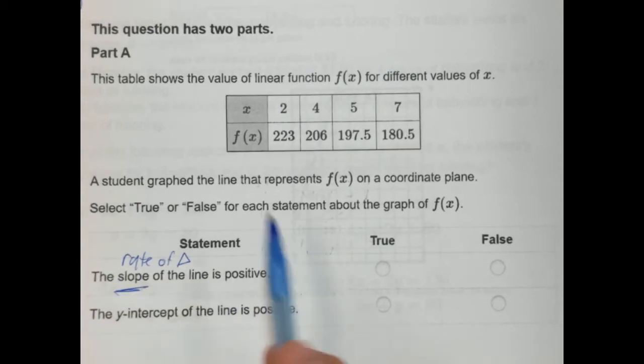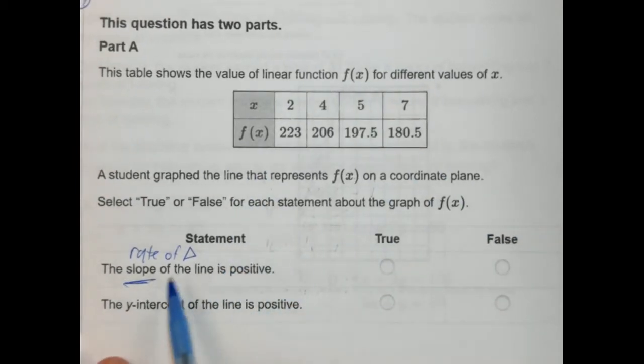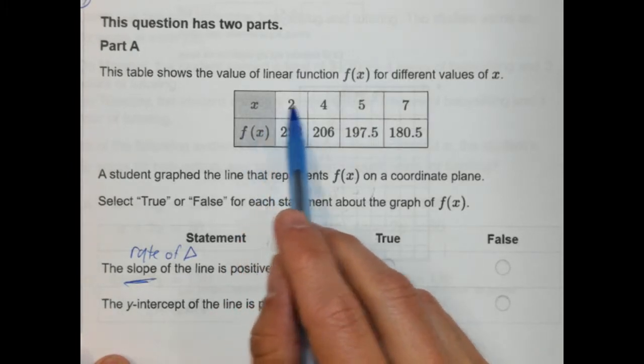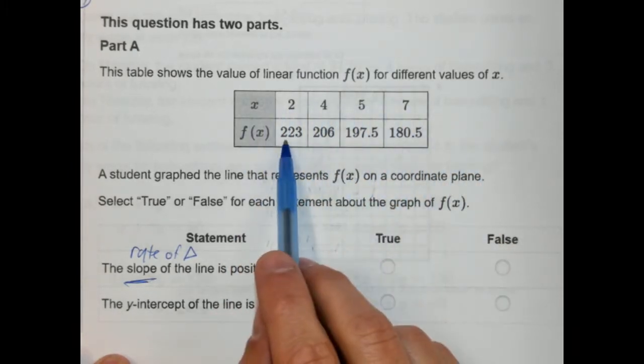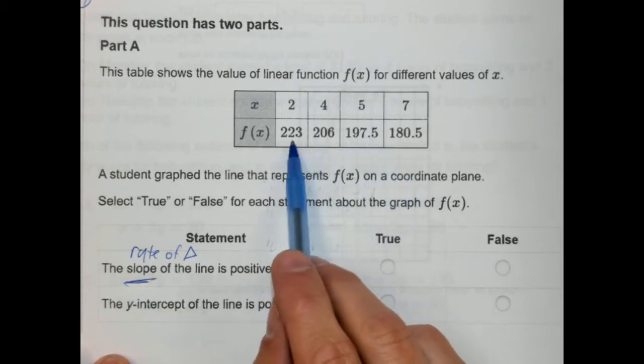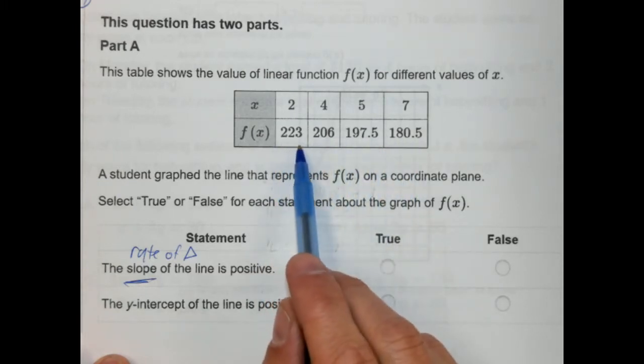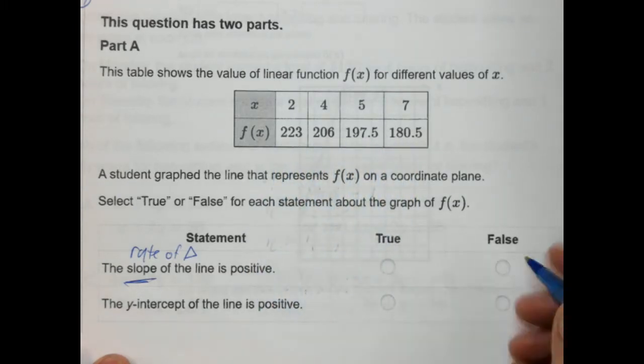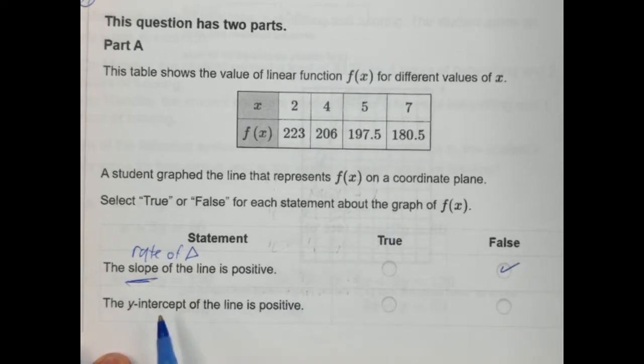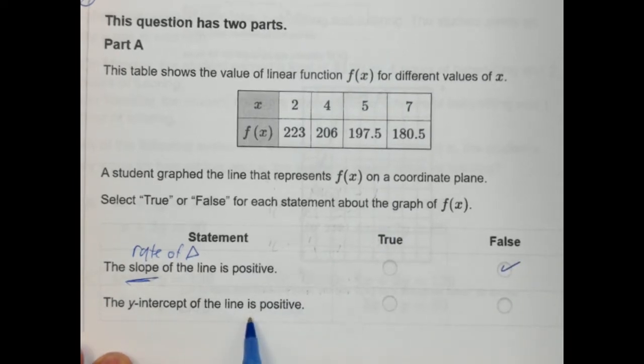The functional value is the same thing as y. So as x increases, is the functional value going up or down? Well, let's see. As x increases, which is happening here, the functional value is decreasing. So that means it's a negative rate of change, right? Which means this would be false. It's not positive.